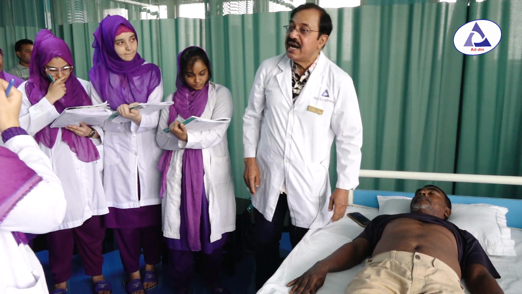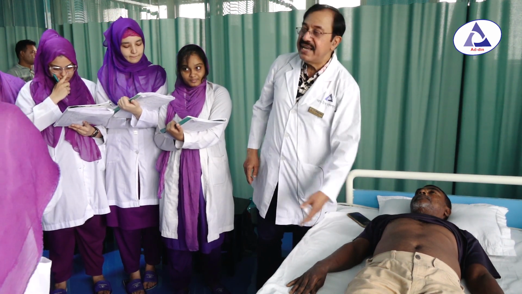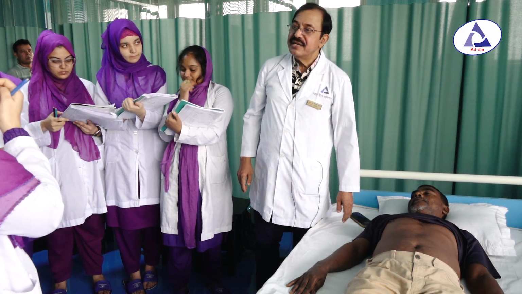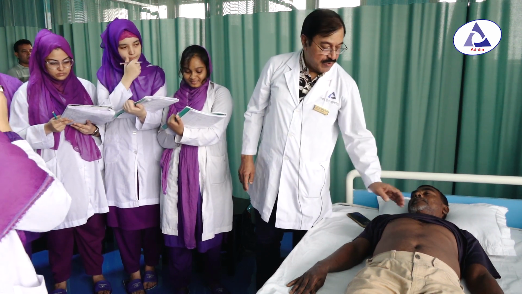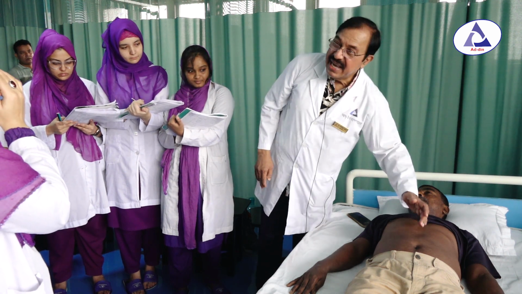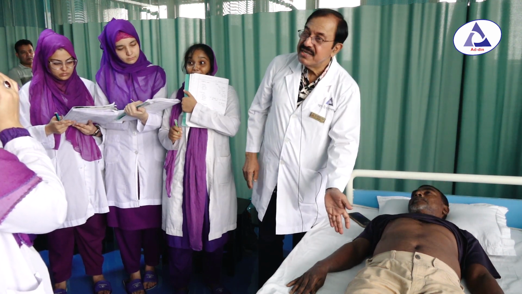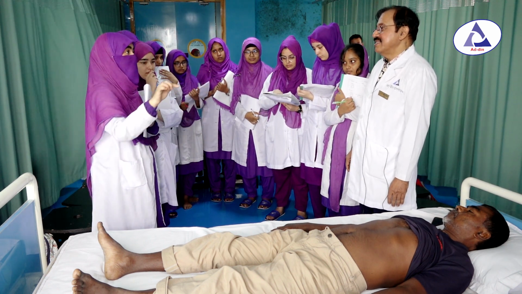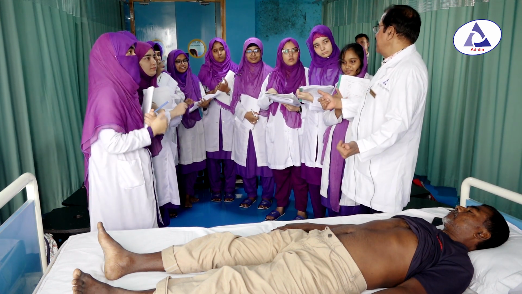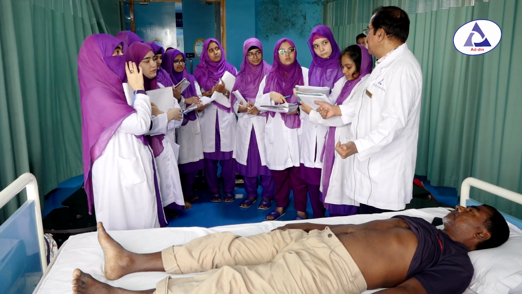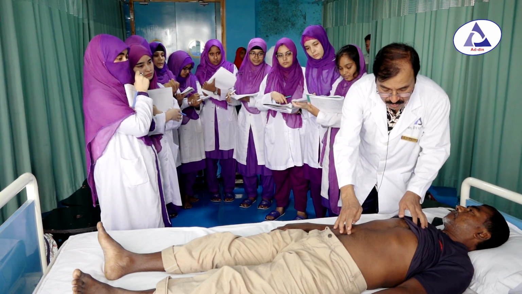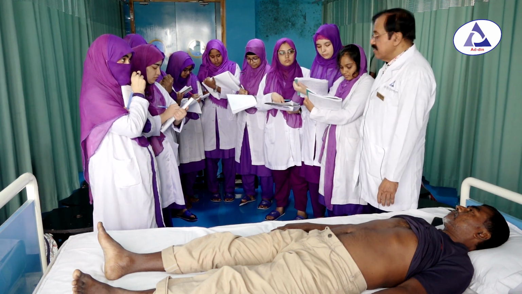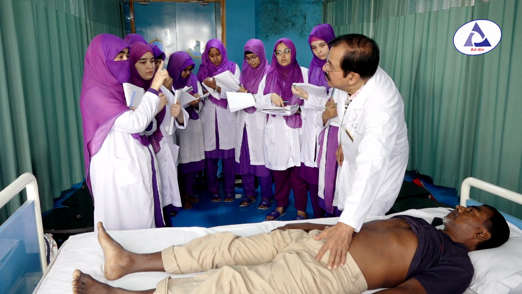Another way. Are there any other ways to find this line? There is one. What is that? Any midline, and divide this midline in between. So we will draw a midline, then between the xiphisternum and umbilicus. There is another way: midline, xiphisternum, umbilicus, you cross this line. And here what will you do?